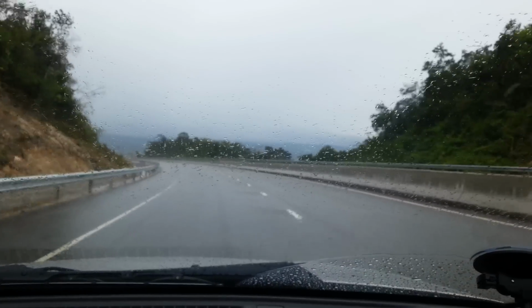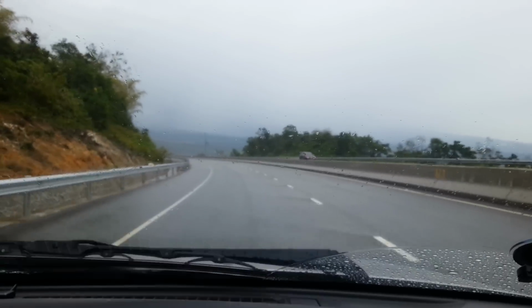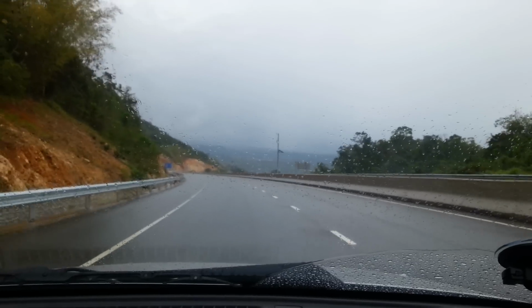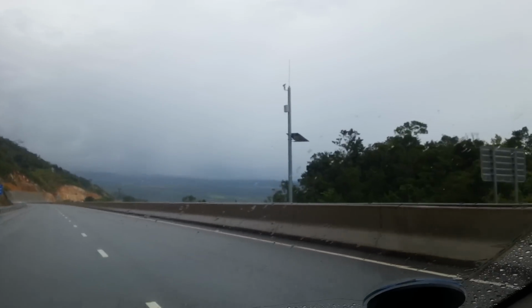In the distance there to my right, you actually look like you're descending from beyond the clouds. There goes another camera looking at me. It may be catching me videoing this as I drive. Well, it's facing downhill. That one is facing downhill.